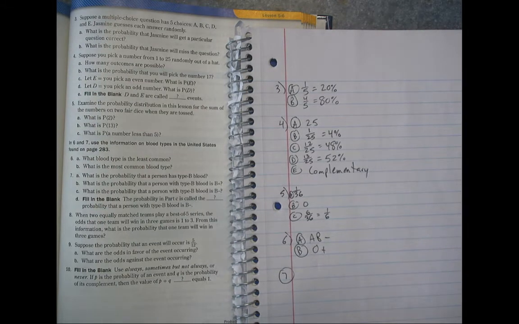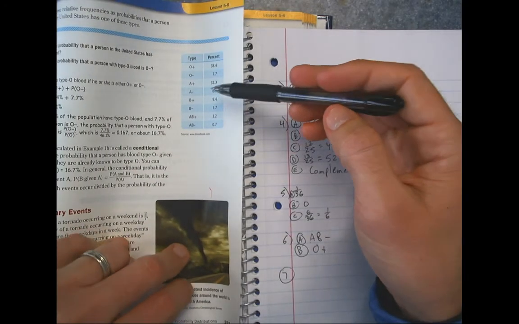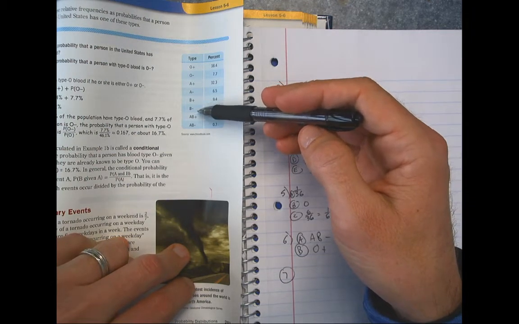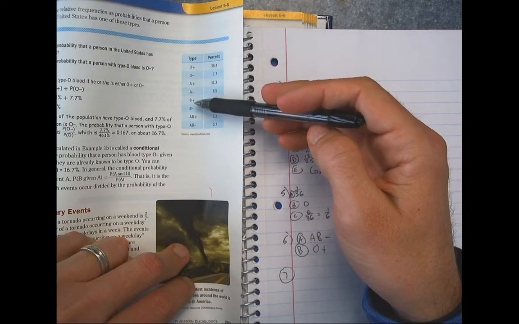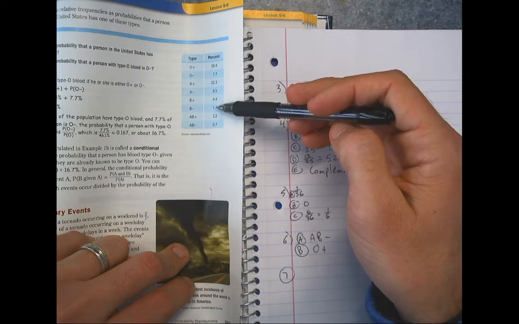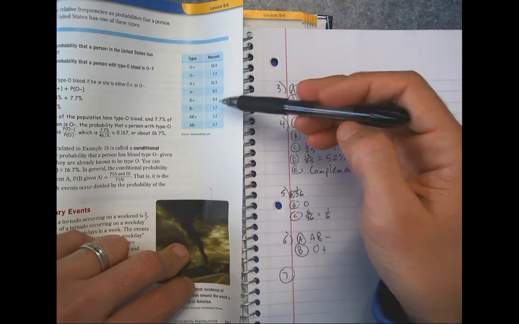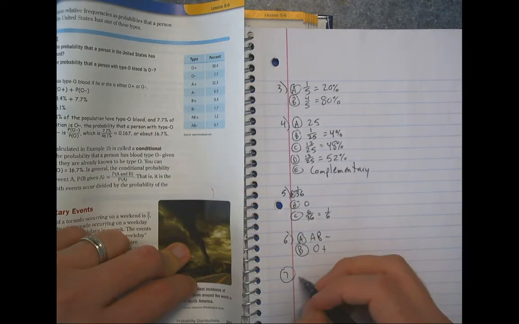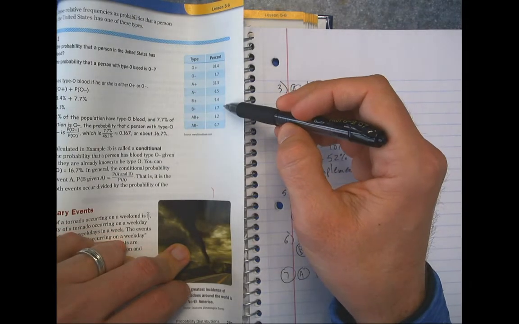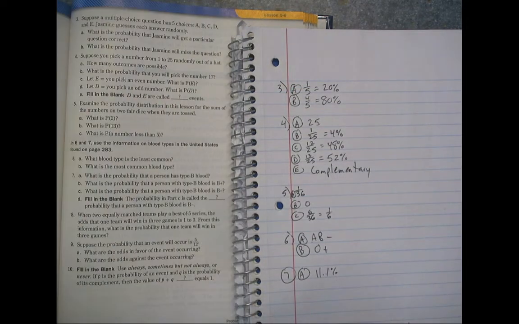Okay, number 7. Still looking at this. What's the probability that a person has type B blood? There are 2 types of type B, B positive and B negative, but those both are type B. So you have type O, type A, type B, and type AB. So type B is just these 2. So it's 9.4 and 1.7 together for a total of 11.1%. Just adding them together, 9.4 plus 1.7 is 11.1.